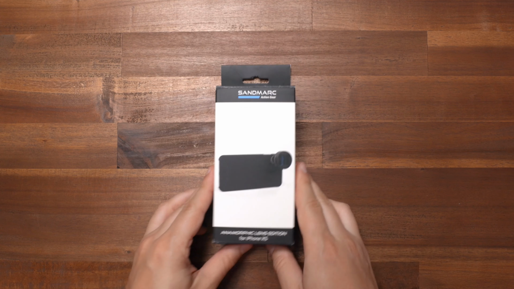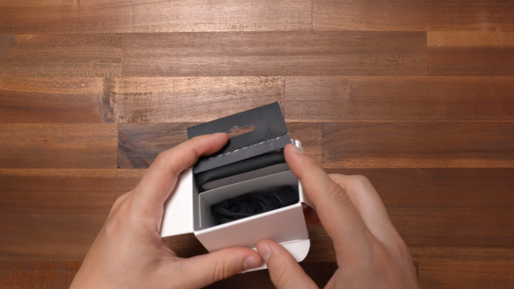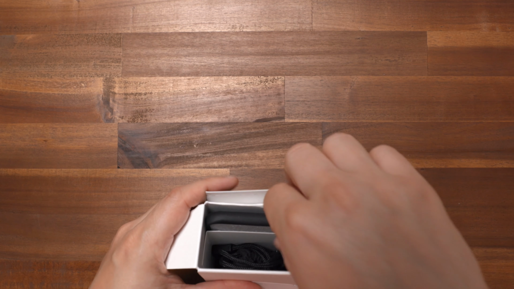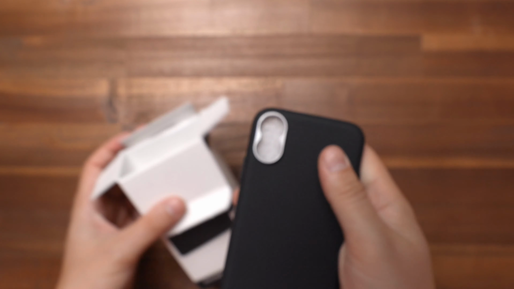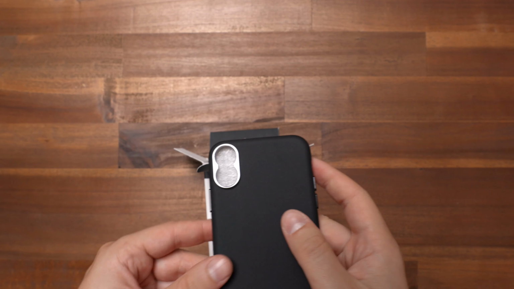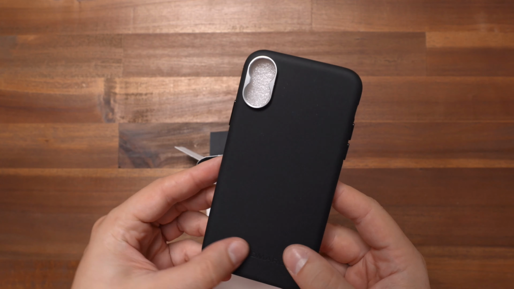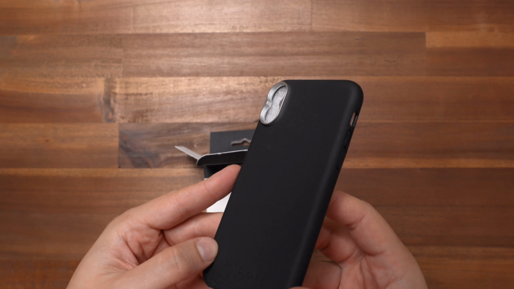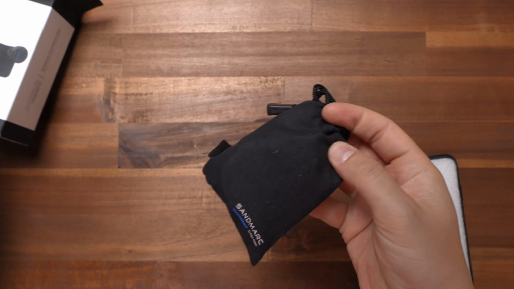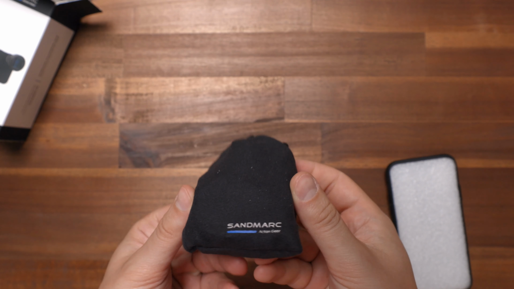Let's kick off today's review by taking a peek into the Sandmarc Anamorphic box and see what comes with the lens. In the box you will find the newest version of Sandmarc's iPhone case, and even though it looks similar to the old one, it's a completely new design, but more about that later. Naturally also included in the box is Sandmarc's new anamorphic lens.